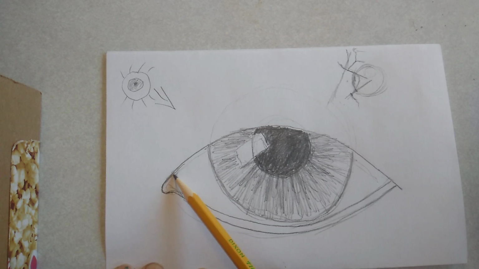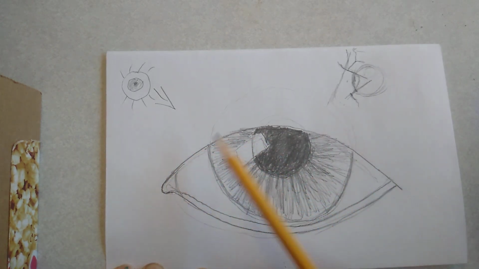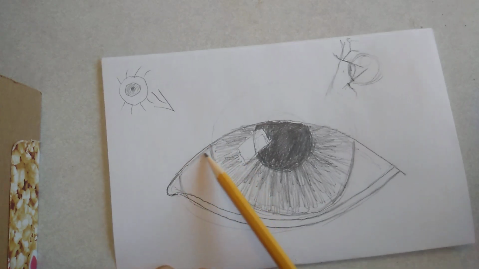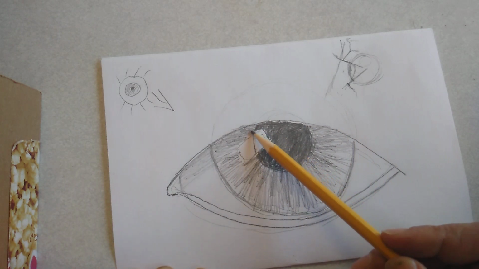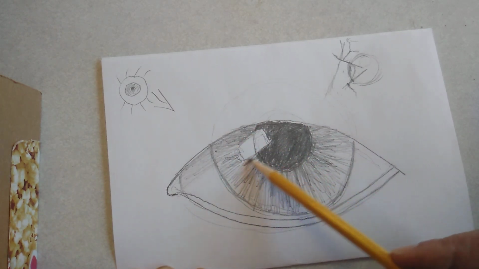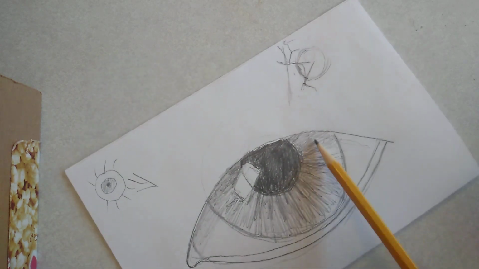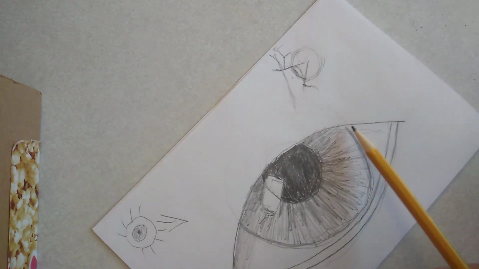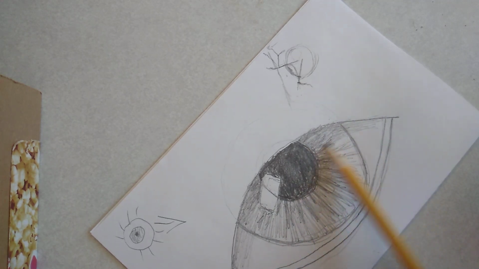So what I'm going to do, all along the top over here, is fade it out. Just going to have it go from dark and fade out. It's going to be getting lighter as it comes down. I'm going to do that all along the top. You'll notice all this time that I've been working, I've been trying to stay out of this little reflection area, and that's so I can keep my eye looking like it's moist.